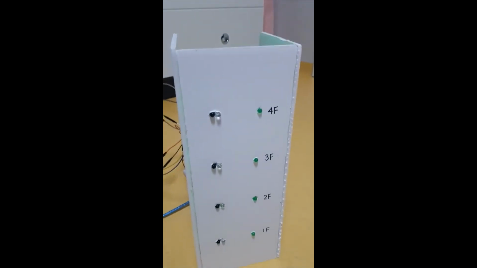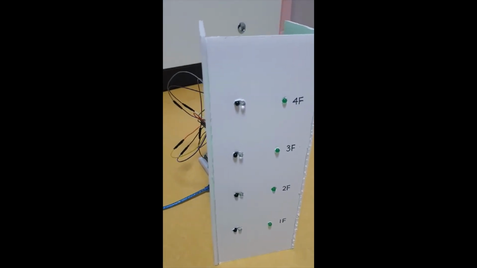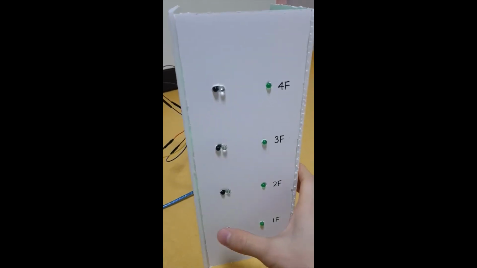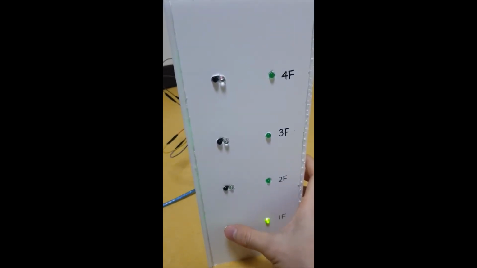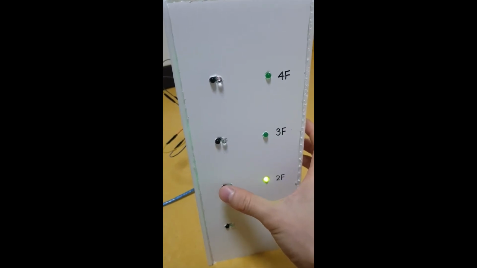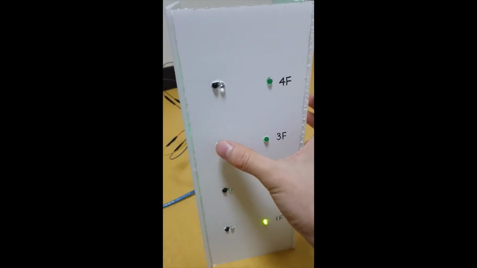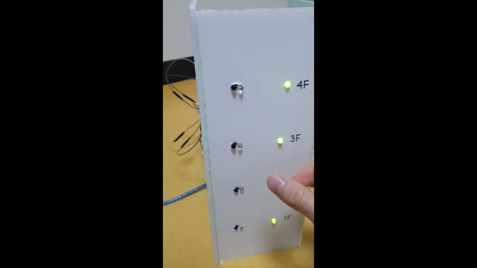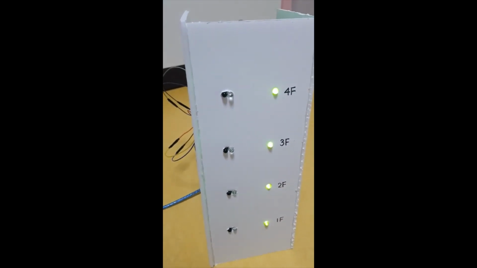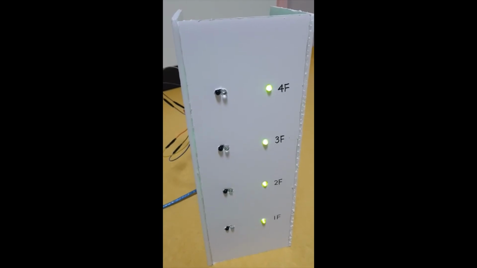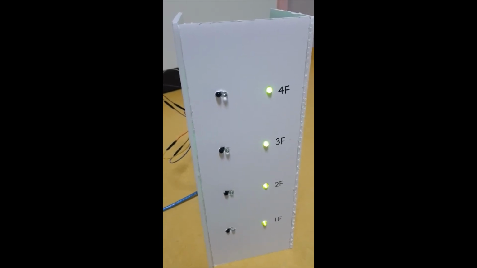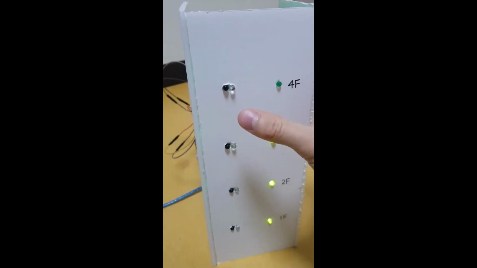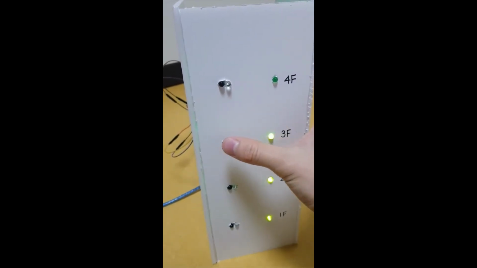When I put my finger close to the sensor, let's check that the lights are on in order from first floor to fourth floor. At the same time, you can hear a little mechanical sound coming from the speaker. And I'm going to check that the lights go out when I put my finger on the sensor again.